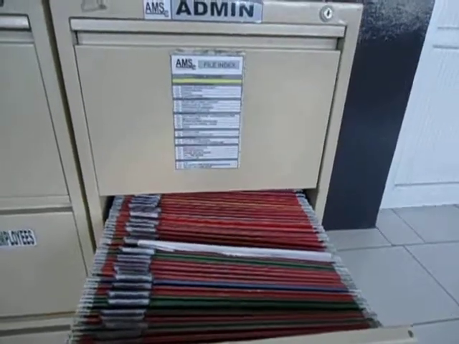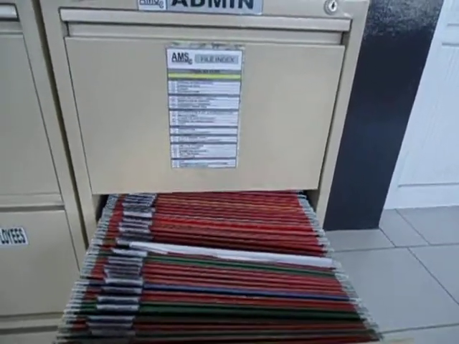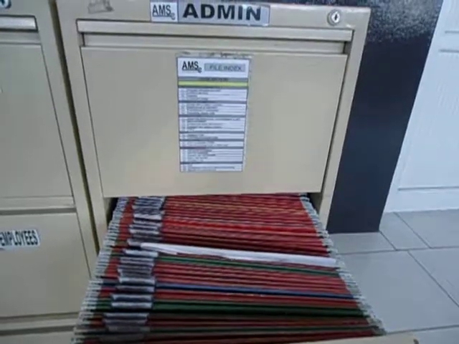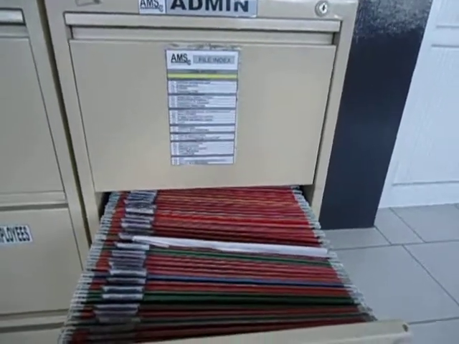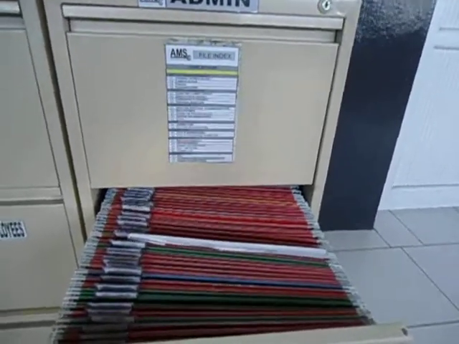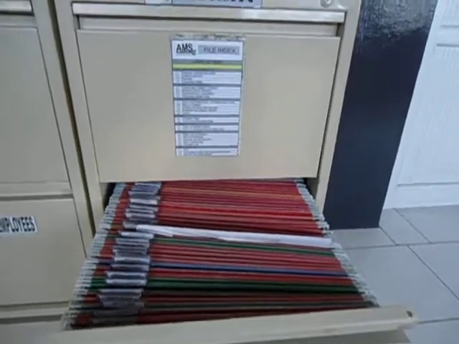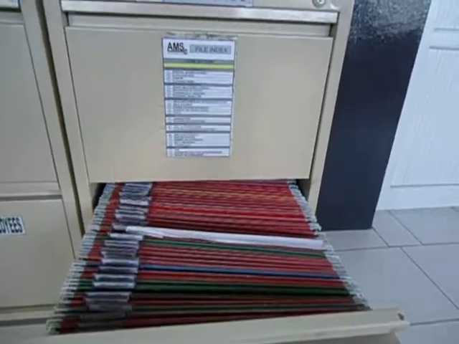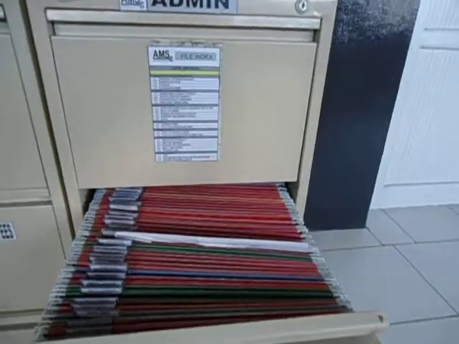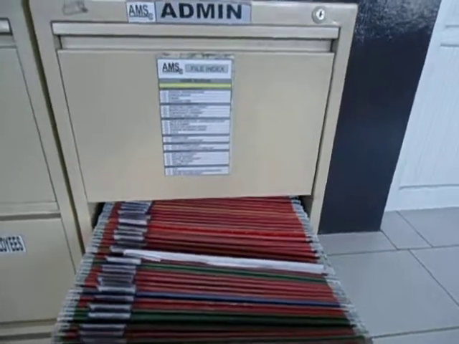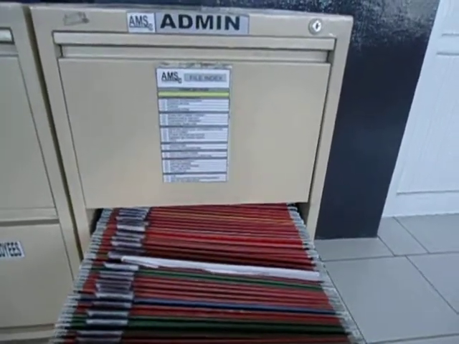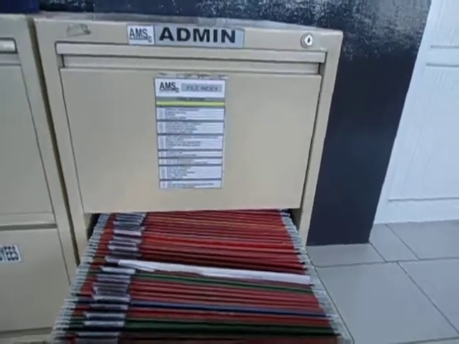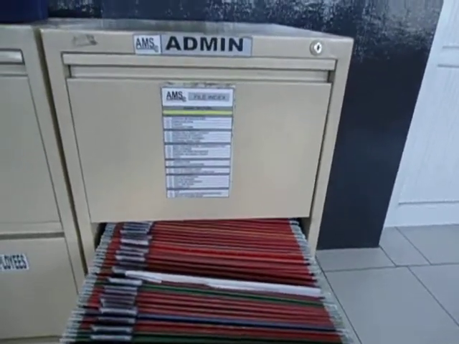These files also contain many documents. We have contractual documents, employee information documents, compliance documents, leave and performance records, and medical records for all employees. These are the documents which are supposed to be in the personnel files. It's very important for a serious organization to have all this.